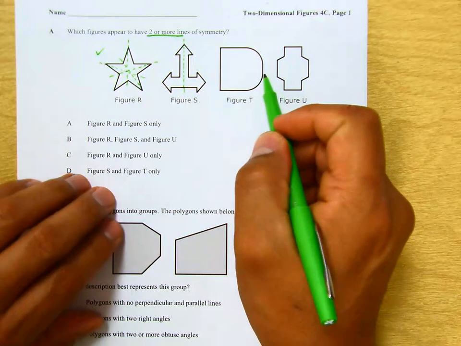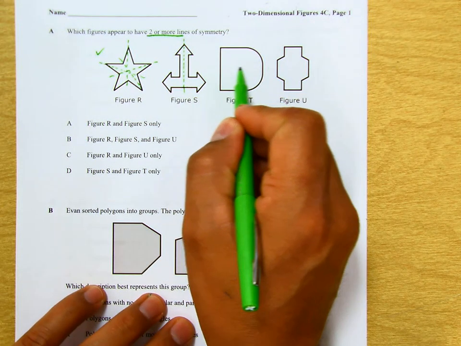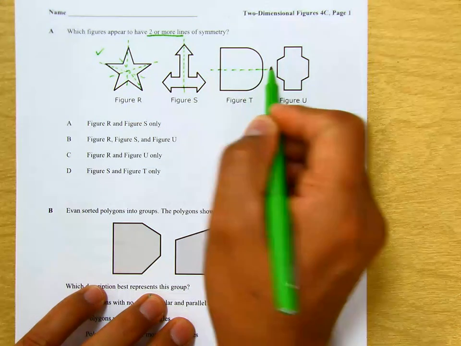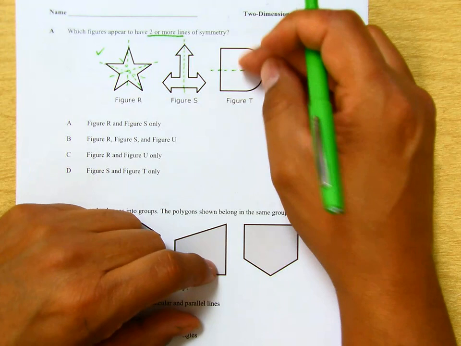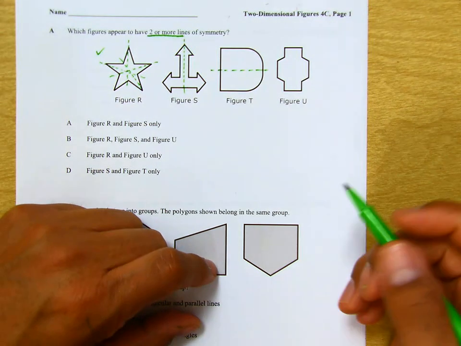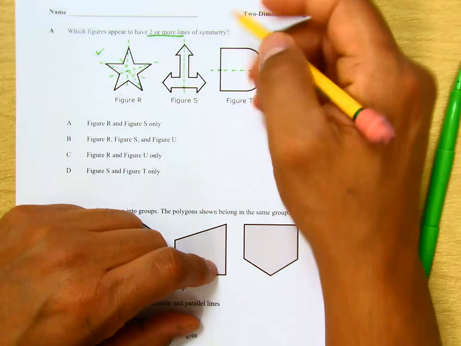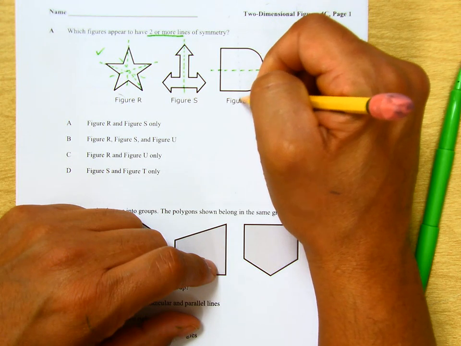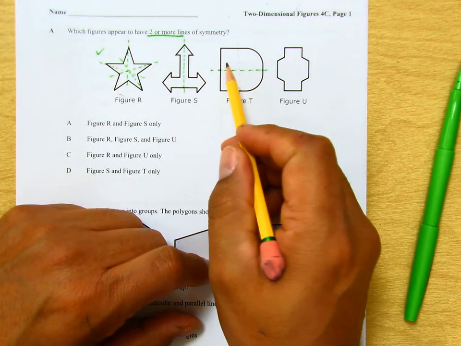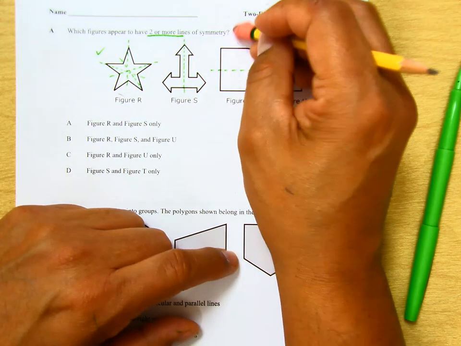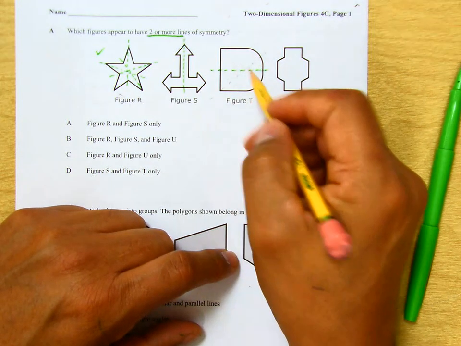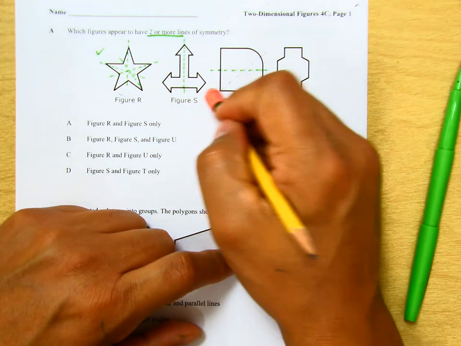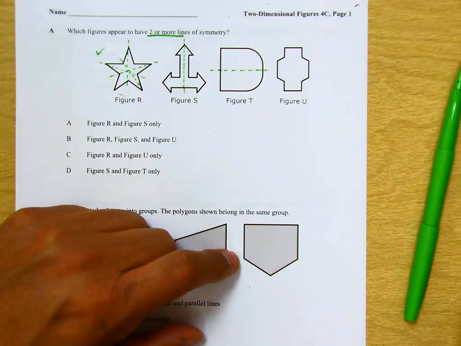So figure T, again, if I was to go across this way, this side and that side are congruent. If I was to fold those together, they would mirror each other. So that's one line of symmetry. Now, if I was to try to go down this way, this side and this side don't mirror each other. They don't match. So that can't be a line of symmetry. And if I try to go that way, these two are not a line of symmetry. They don't match. So figure T only has one line of symmetry.